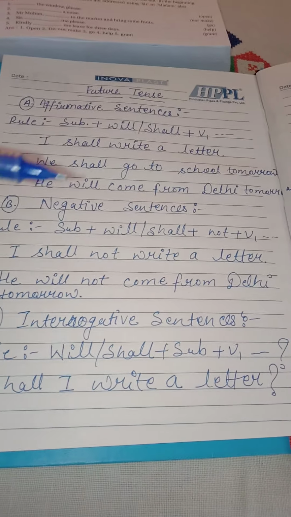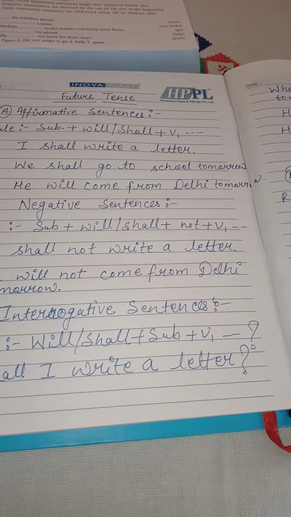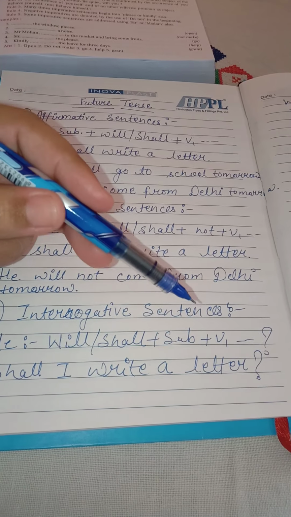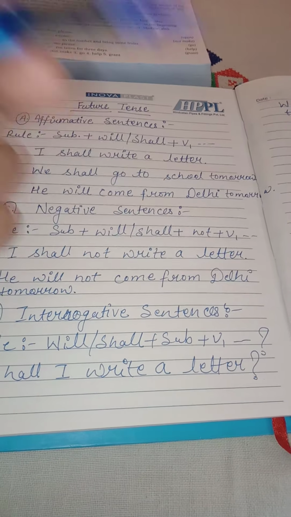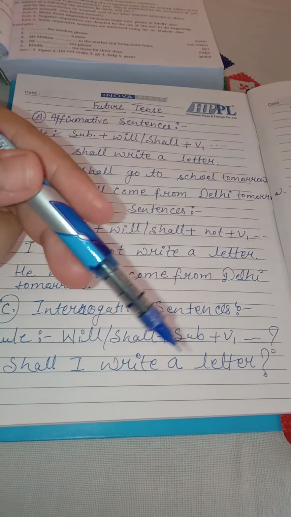Okay, interrogative sentences always start with a helping verb. We know that. So first will/shall and then subject, verb की first form and the remaining portion, question mark. Shall I write a letter?